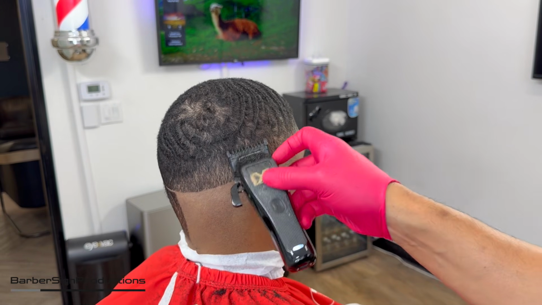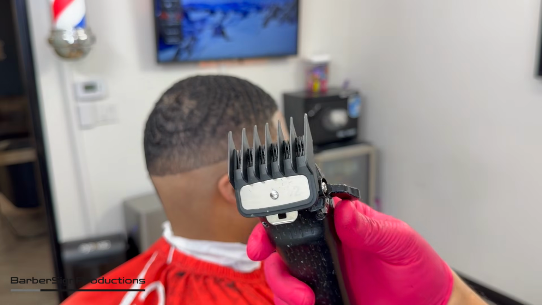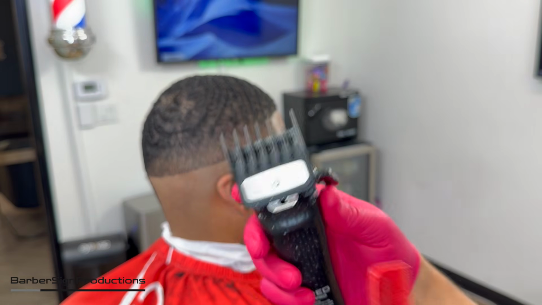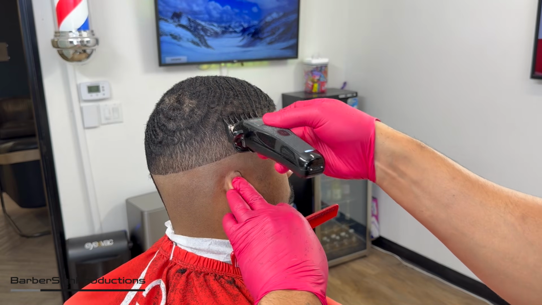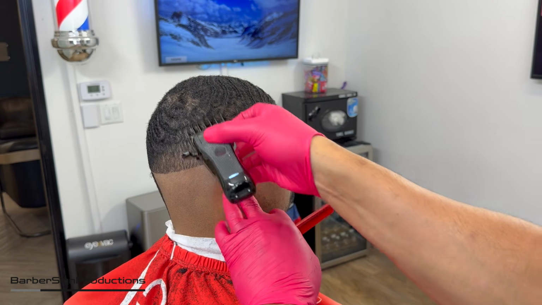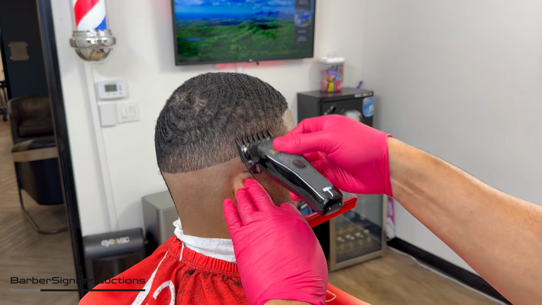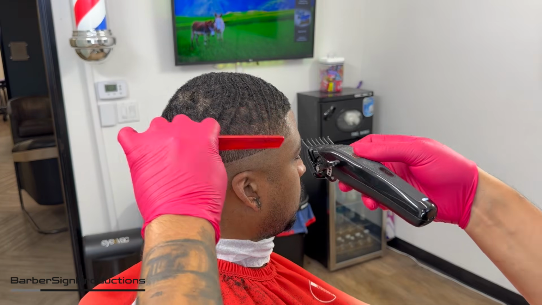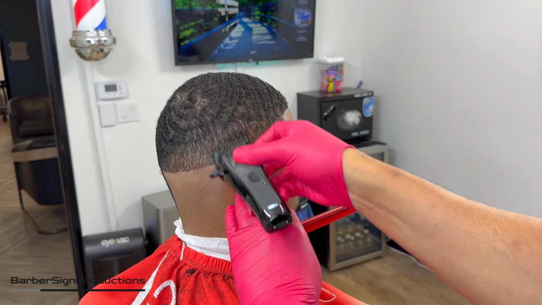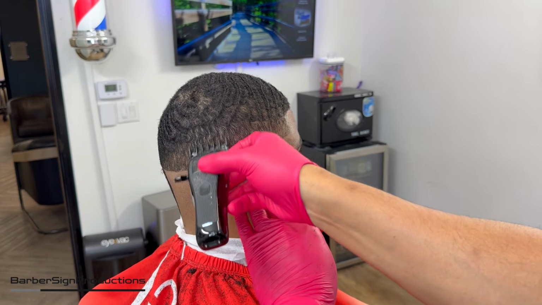So my thing is, I like to gradually blend down the bulkness and then blend up into it. As you can see here, I'm blending up into it, smoothing it out, and then I'm just repeating. It's like a wash and repeat system.